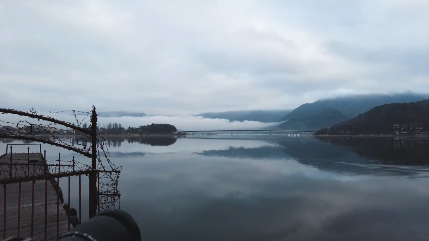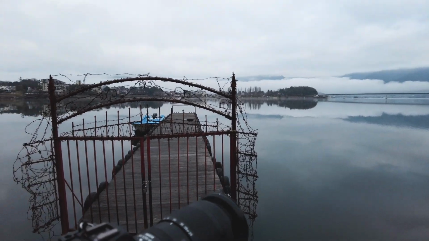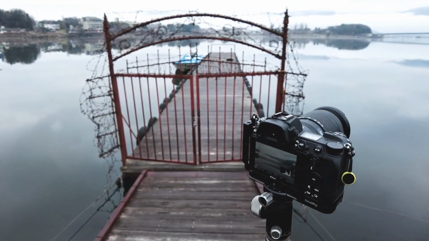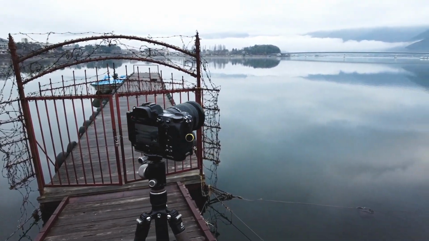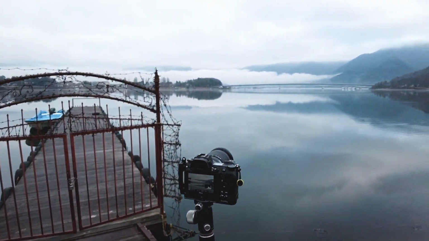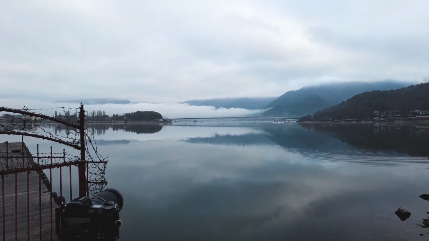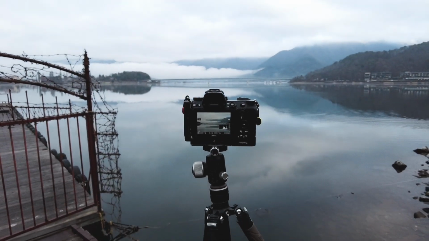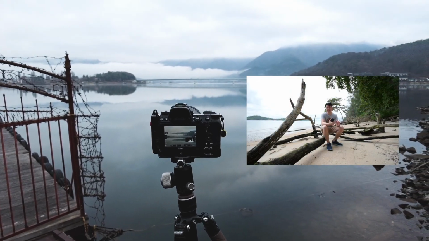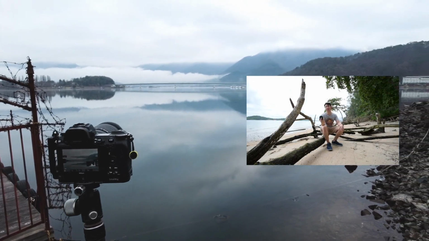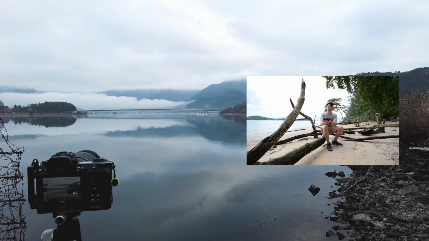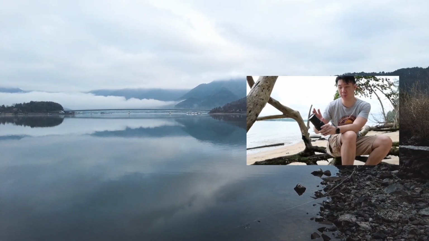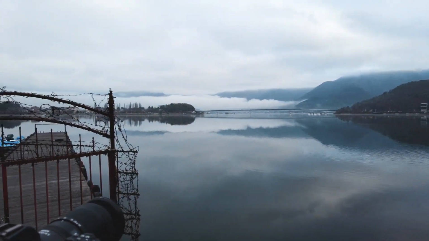Just in case you guys are curious what lens I'm using, this is actually the Nikon 24-120 f4. This lens has been loaned to me by Nikon Singapore, and I'm going to give this lens a spin, see how it works, see how it performs. Now if you watch one of my previous videos, you know that I am a huge fan of the 24-200 lens for Nikon Z cameras. So I'm gonna see how this performs.